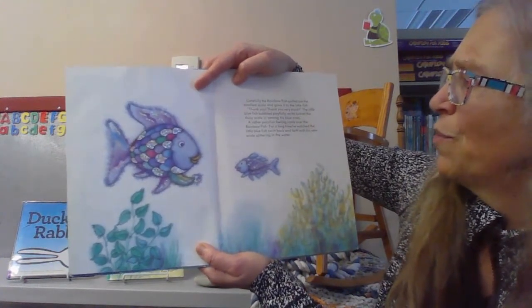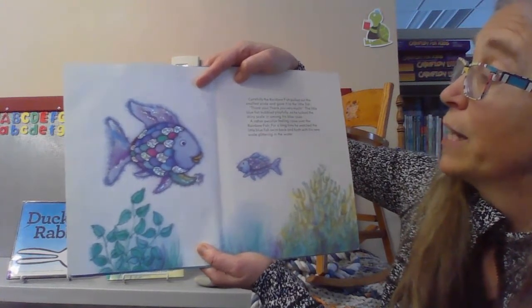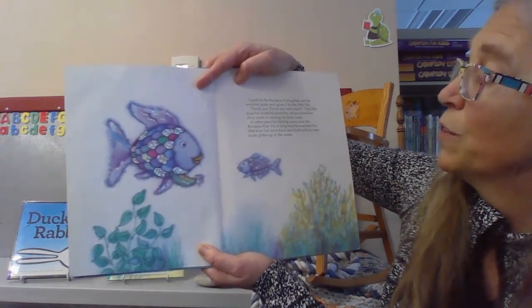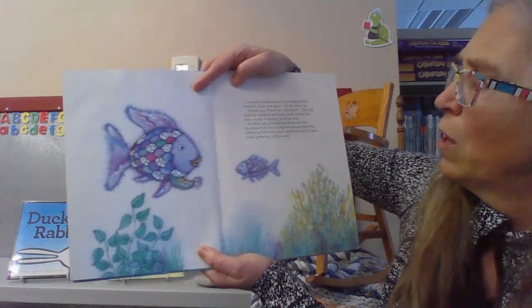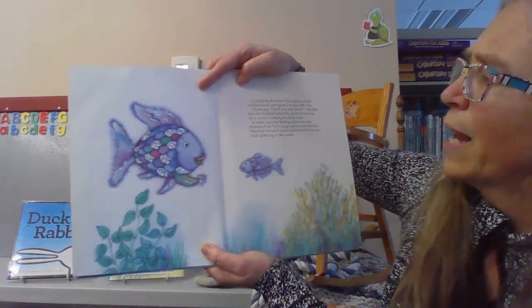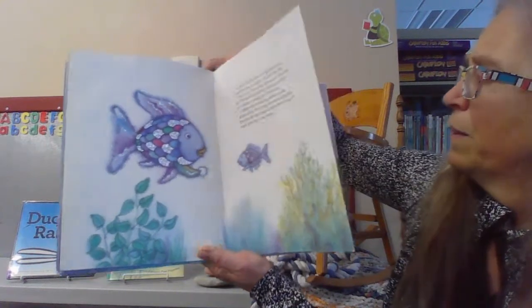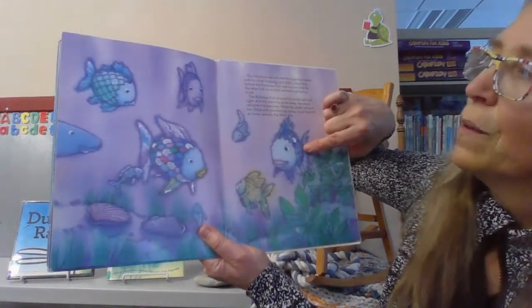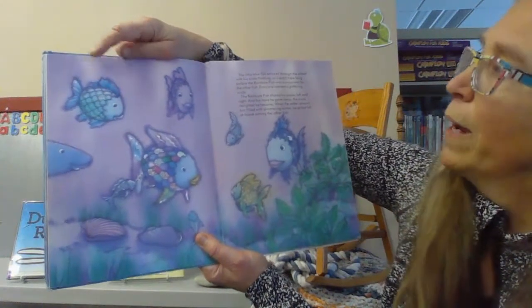"Oh, thank you very much," the little blue fish bubbled playfully as he tucked the shiny scale in amongst his blue ones. A rather peculiar feeling came over the rainbow fish. For a long time he watched the little blue fish swim back and forth with his new scale glittering in the water. There he is. Oh, there's another one. Maybe that's the little fish, the first one that he gave away.